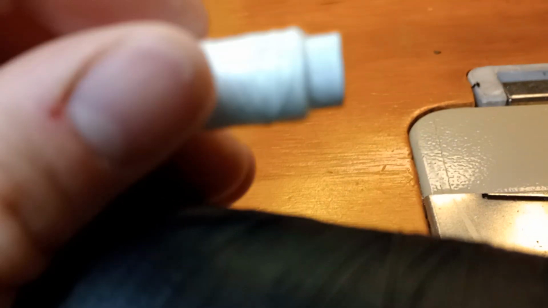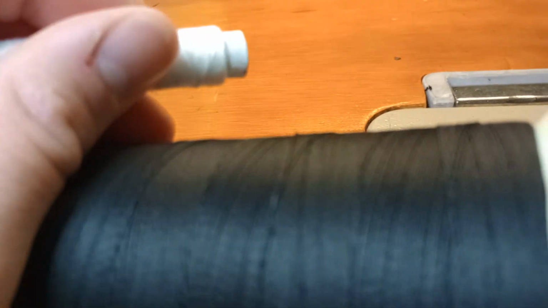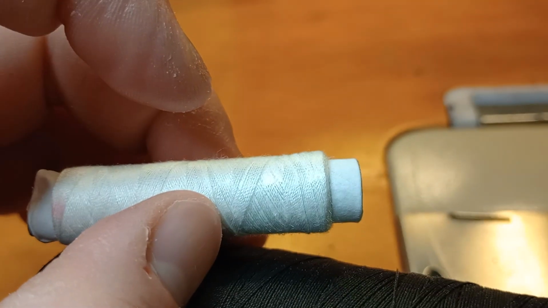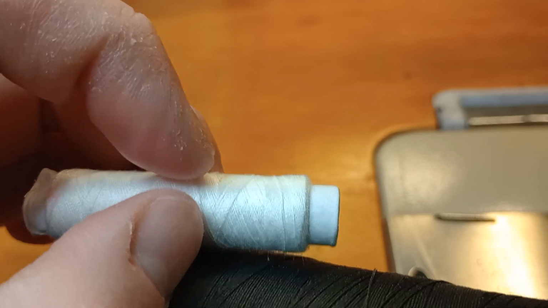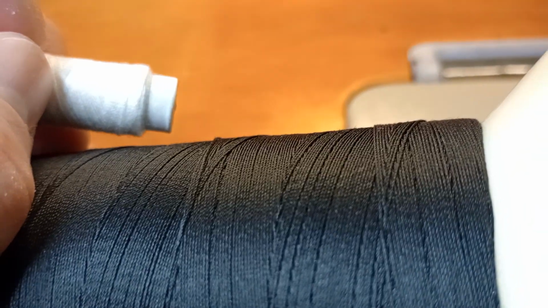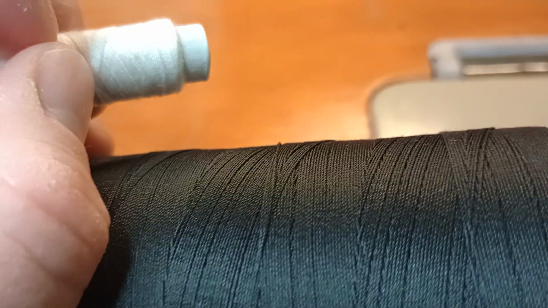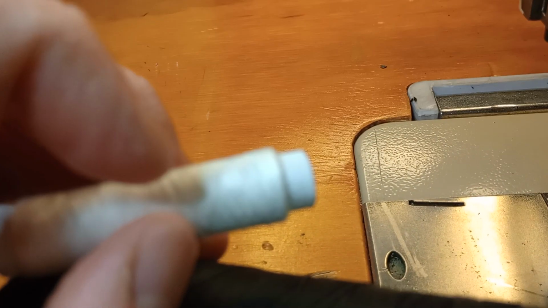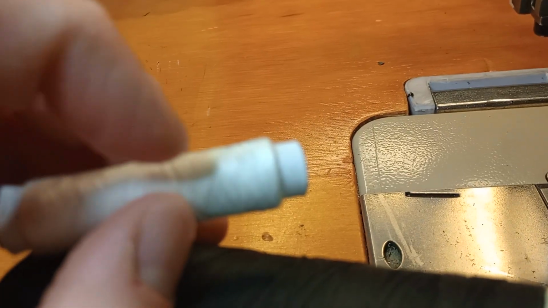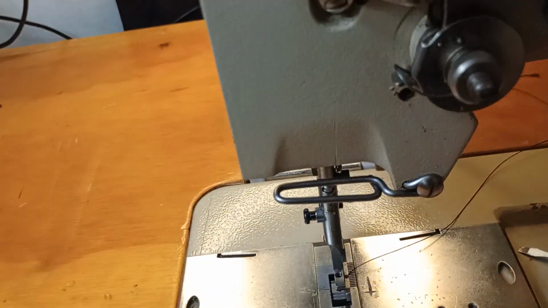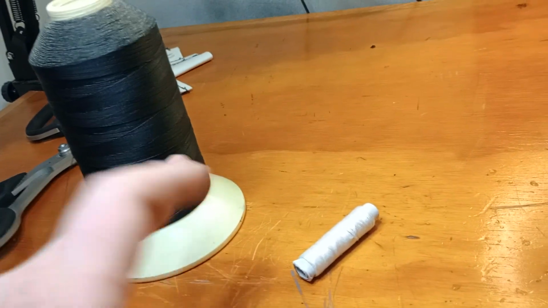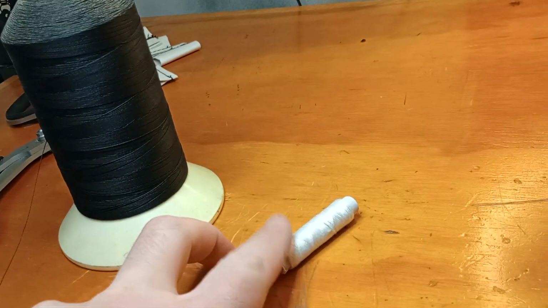You don't see that as much with this. I mean, you can see a little bit of fuzzy, but here it's a lot of fuzzy. That's because this is a natural fiber. This is cotton. This is not a natural fiber. This is plastic, plastic that's been stranded together. This is natural fiber that has been twisted together to make a thread. So there you go. That is the difference between continuous filament thread and stapled thread.